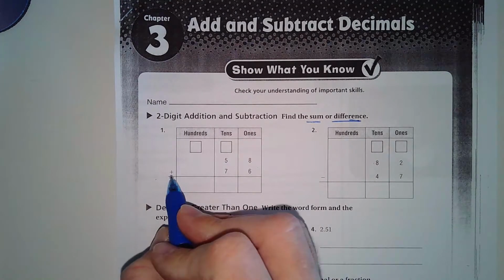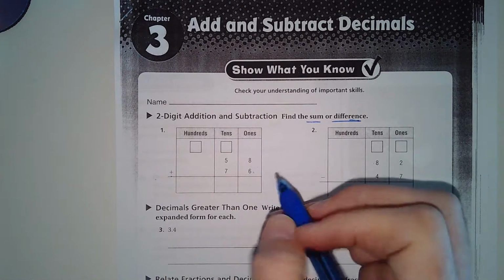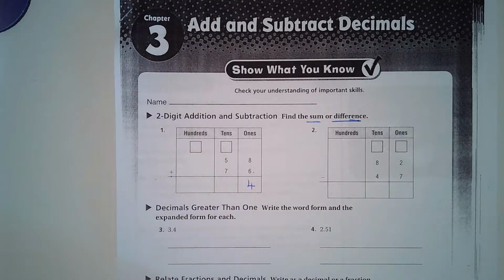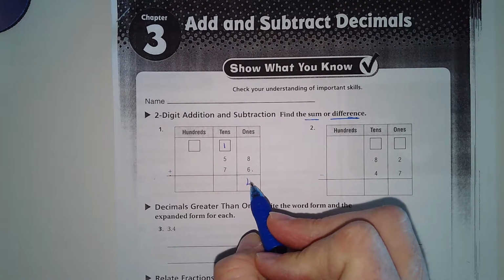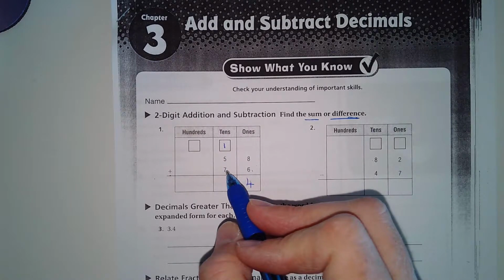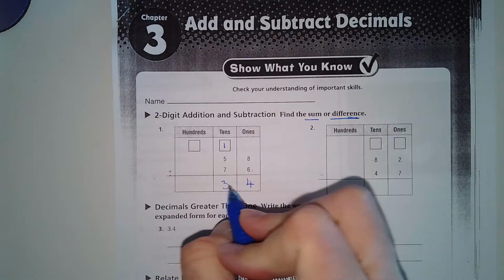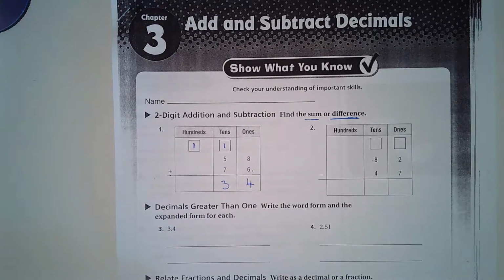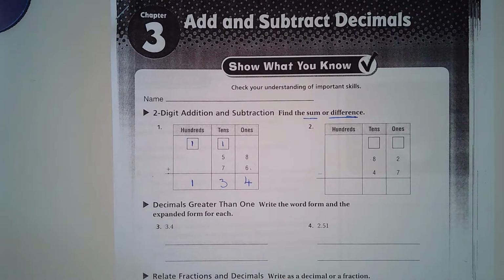So there's a little plus sign here, so we're supposed to add these together. So 6 and 8 is 14. We would obviously carry the 1, and then 1 and 7 is 8, plus 5 more is 13. Then we carry the 1 again, and then we just bring it straight down, and the answer would be 134. Yep. So it looks more complicated than it is. You guys already know how to do this.